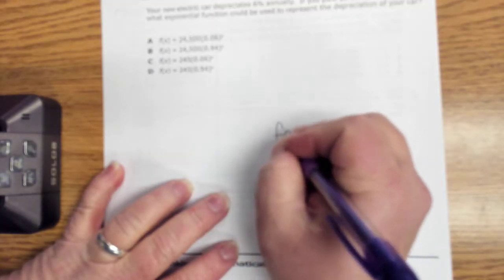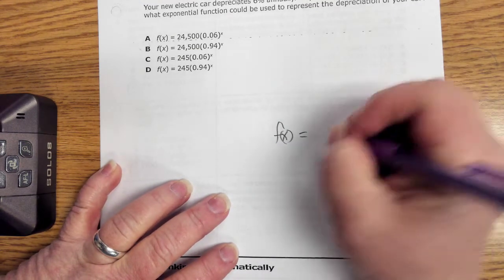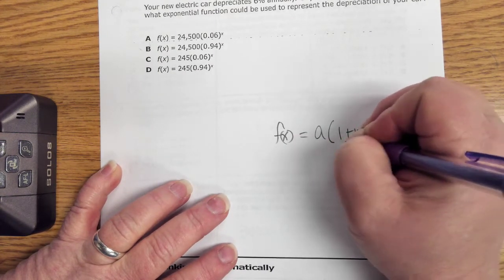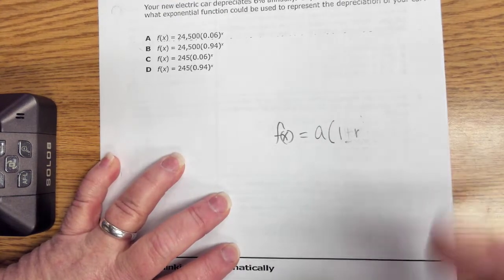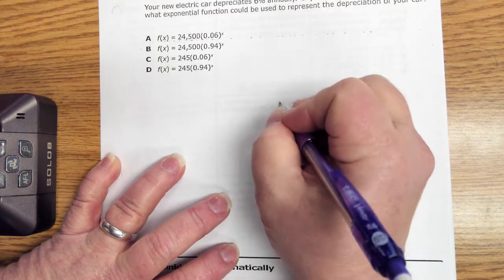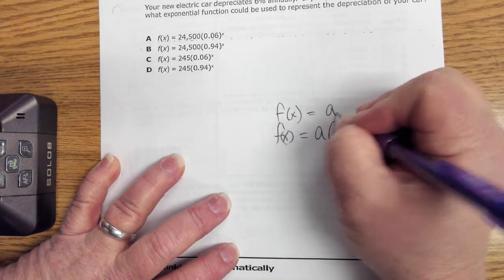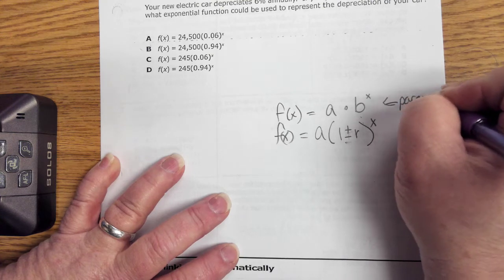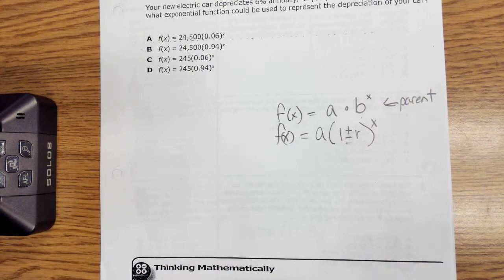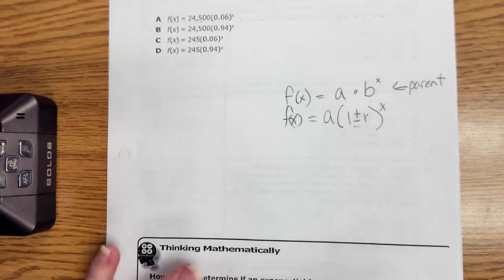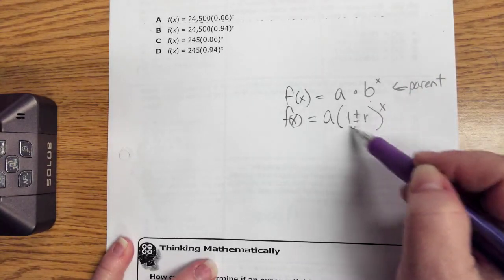It's f of x is equal to a times 1 plus or minus r to the power of x, which is the parent function, actually, a times b to the power of x. That's your parent, b to the power of x. T is time. I'm sorry, this would be time, but it's x, okay? So your parent function, this is your b.